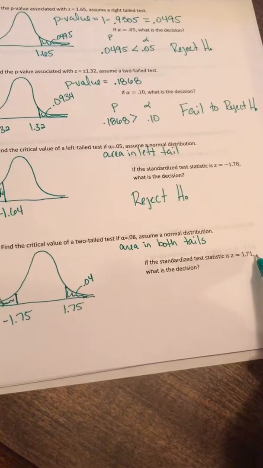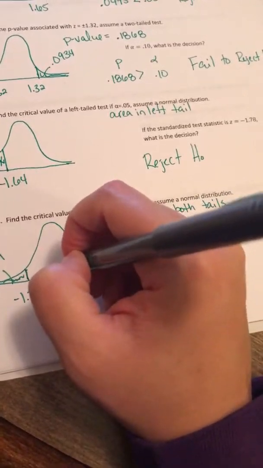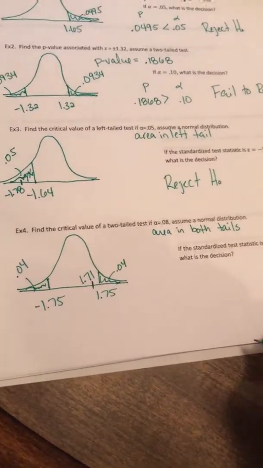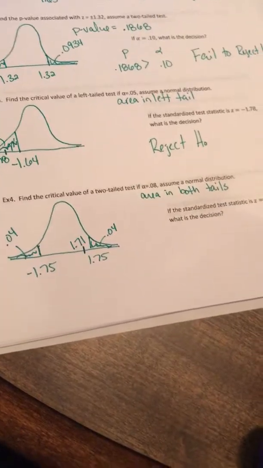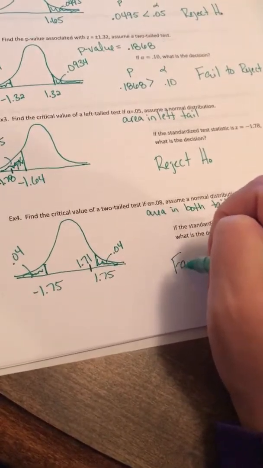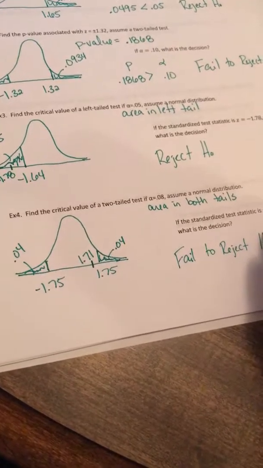If the standardized test statistic is 1.71, which is there, what is your decision? It is outside that shaded region, your rejection region, so we would fail to reject. If it's outside the shaded region, you fail to reject H0.